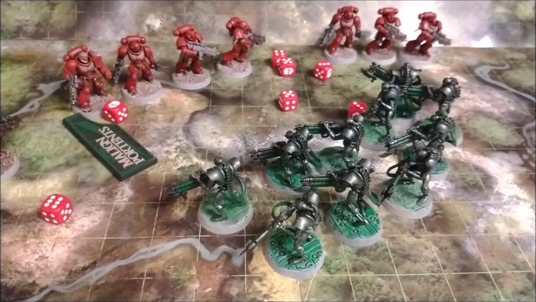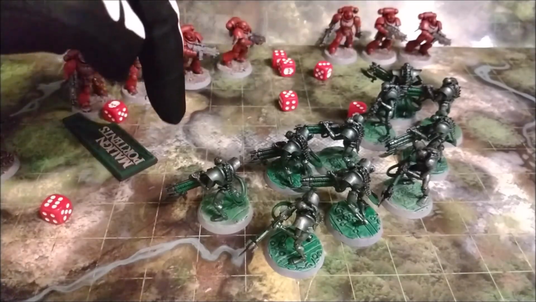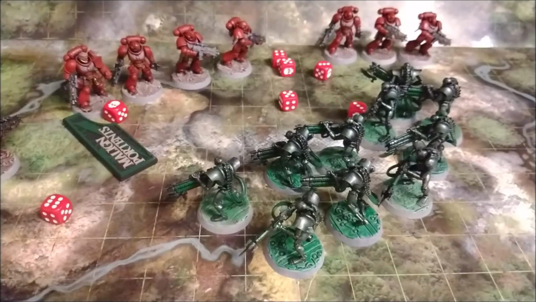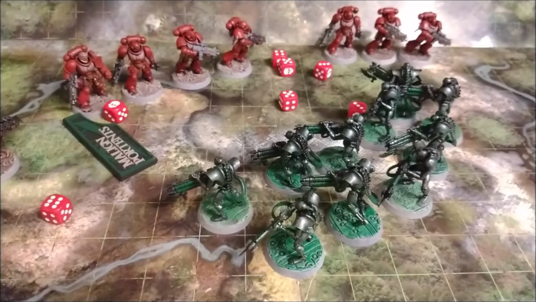So pay attention to how you remove the models, because it's really quite important. You could remove from the back so that you still stay in close combat, or from the front, so that you gain the option of being out of combat and gain freedom for your unit.